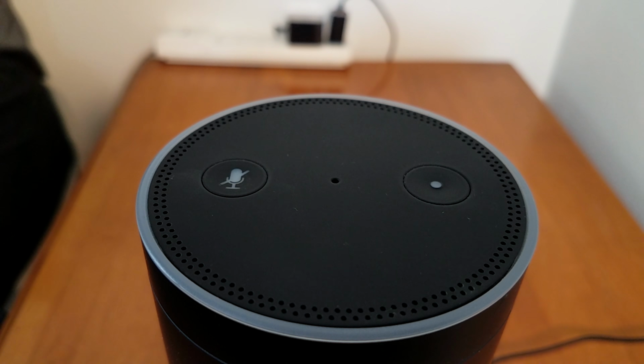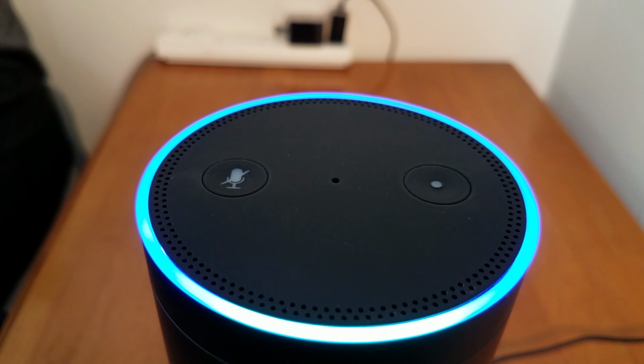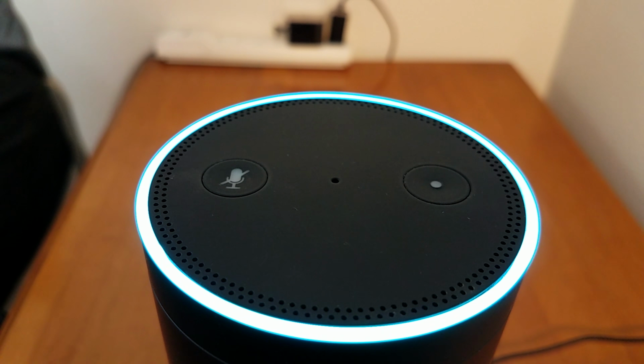You can ask it a whole bunch of things. Some of the things, if it's not in its list, it will just pull up a Bing result. But say, Echo, how far is the moon from us? The moon's distance is 239,000 miles, 384,000 kilometers.